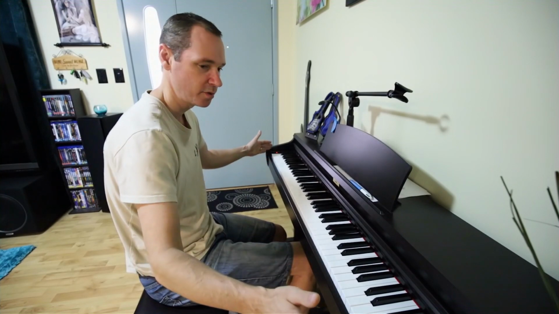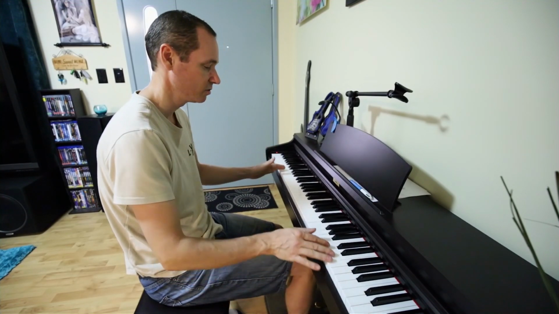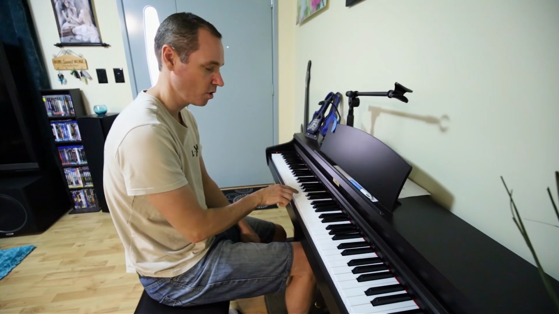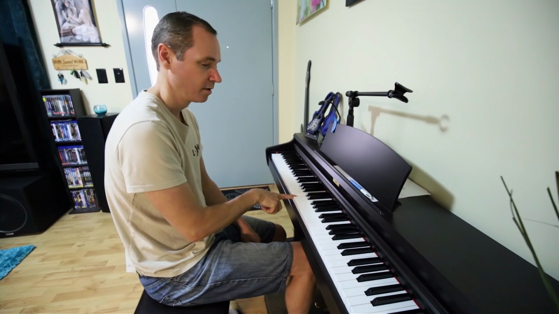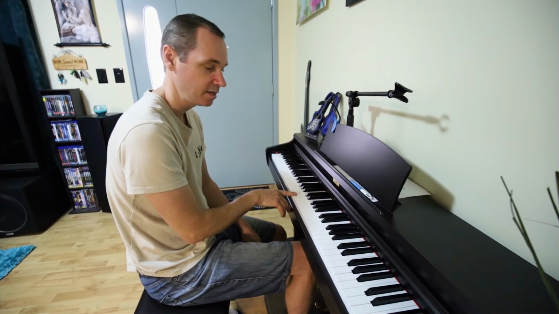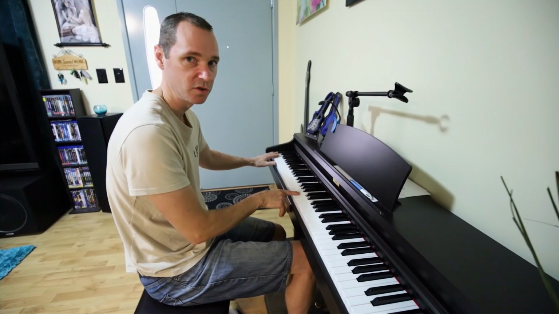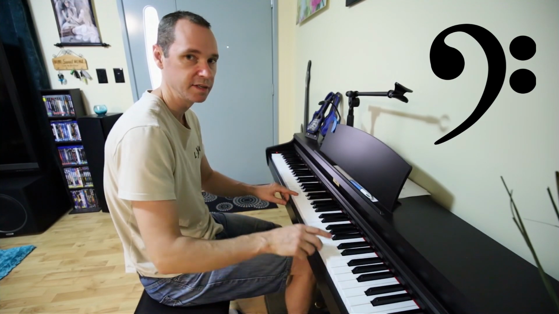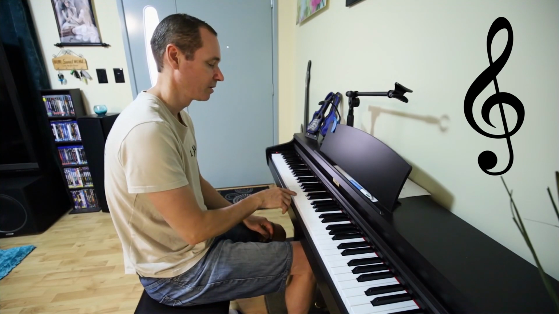So pretty much on a piano, we have what's called middle C. You just go to the middle of the piano and then slightly to the left and you'll find the white note just to the left of the two black ones. That one is called middle C. Everything to the left side are the bass notes, and that's written under the bass clef, and anything to the right of that is the treble notes, and that's written under the treble clef.